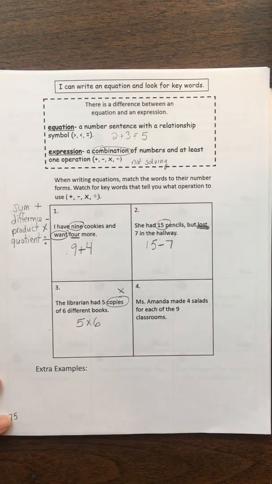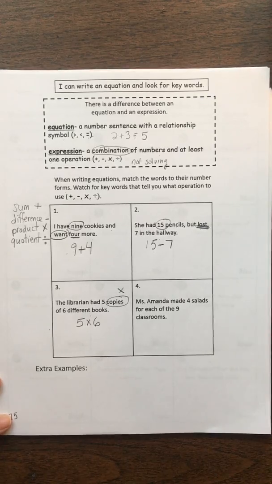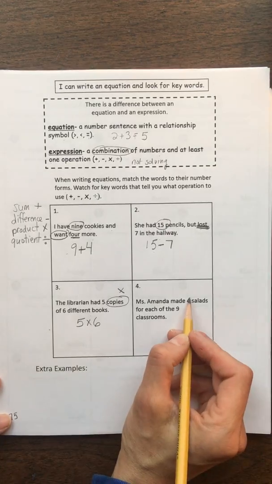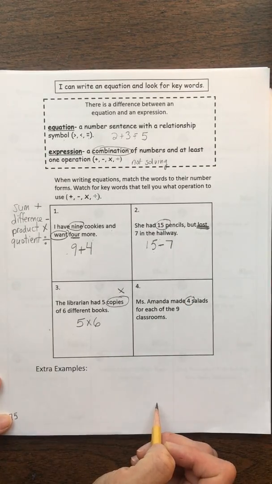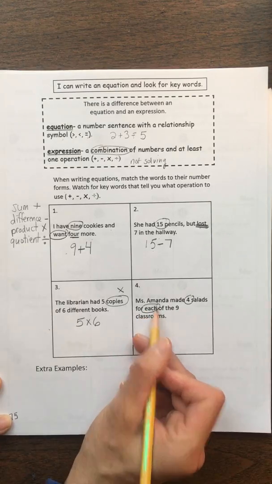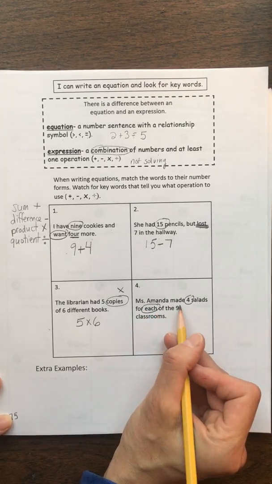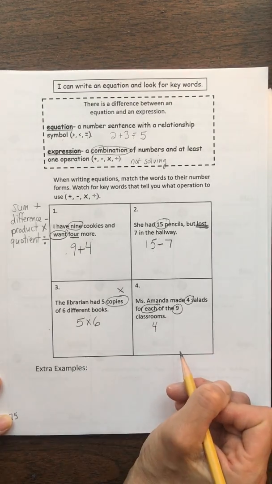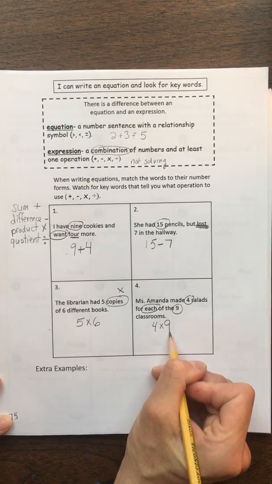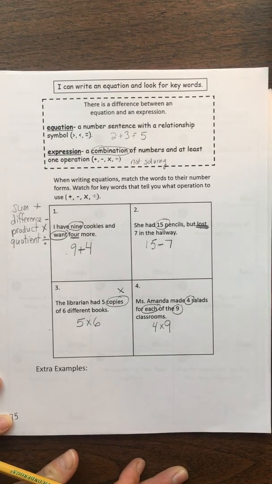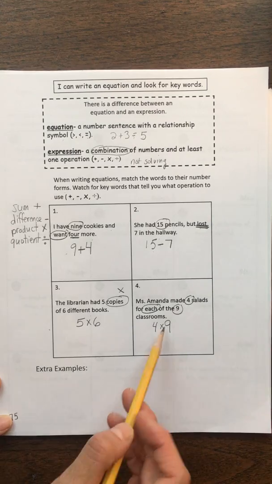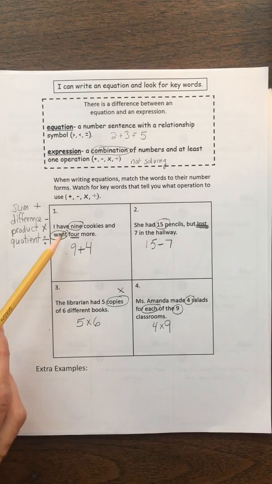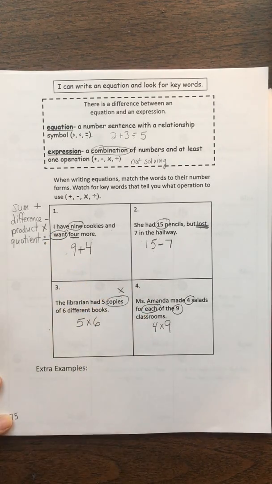Miss Amanda made 4 salads for each of the 9 classrooms. So she has 4 salads, and for each of the 9 classrooms we're going to increase by some amount. So she has 4 salads each for the 9 classrooms. Those are all expressions because we are just making a statement based on the sentence we are given. We were not asked to solve.